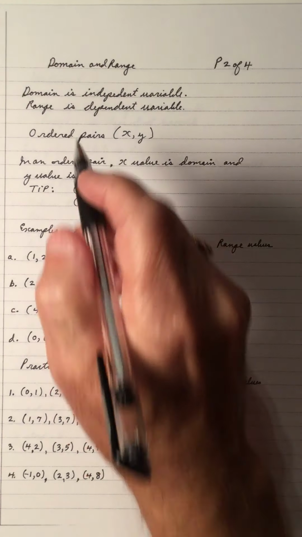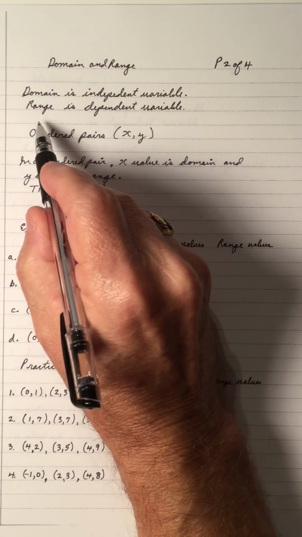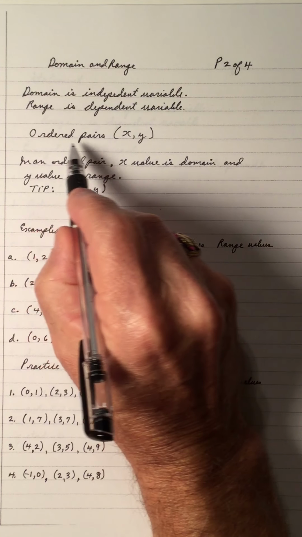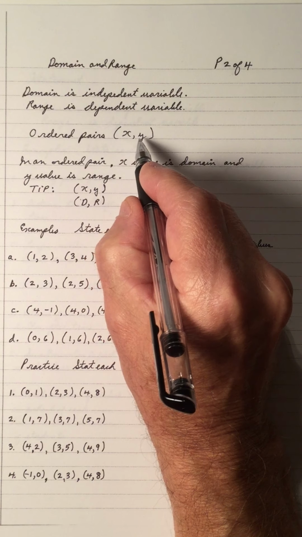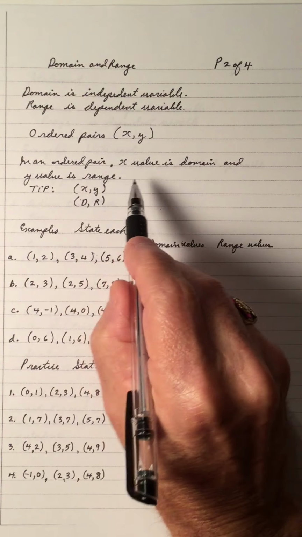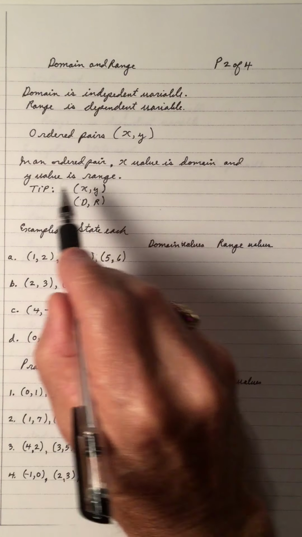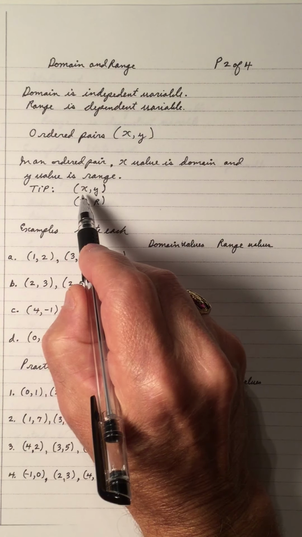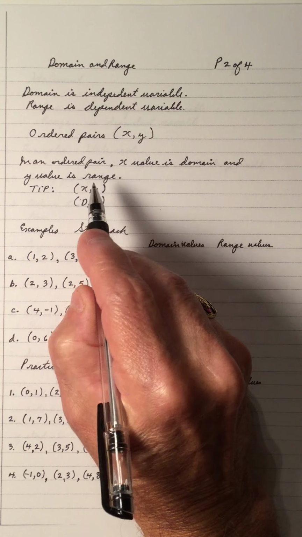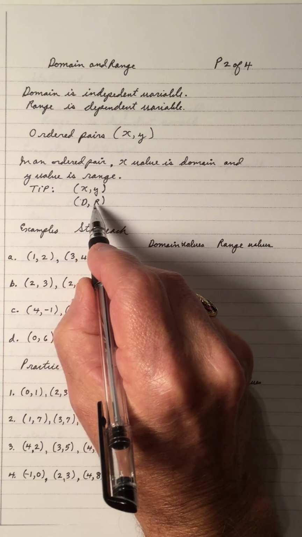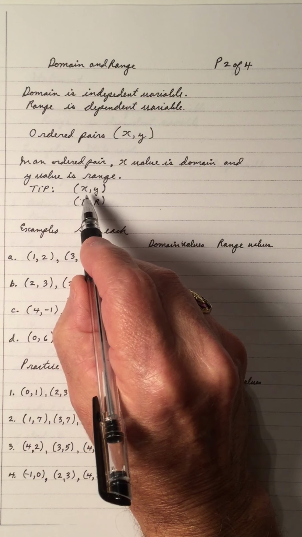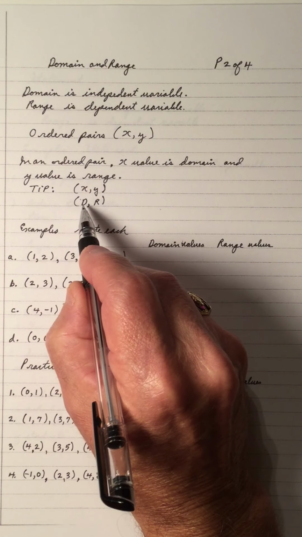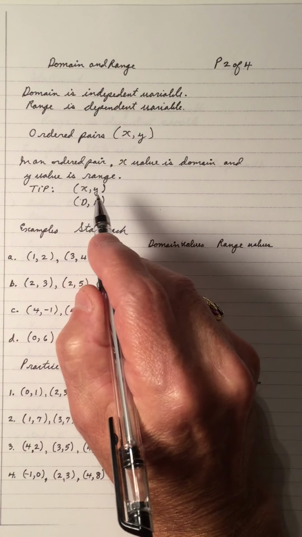Domain and range. Domain is the independent variable. Range is the dependent variable. Ordered pairs are x, comma, y. In an ordered pair, x is the domain, and y is the range. So a tip: if we have an ordered pair of x, y, then the domain is D and the range is R. Think about the alphabetical order: X before Y, D before R. So domain is the X values, range is the Y values.